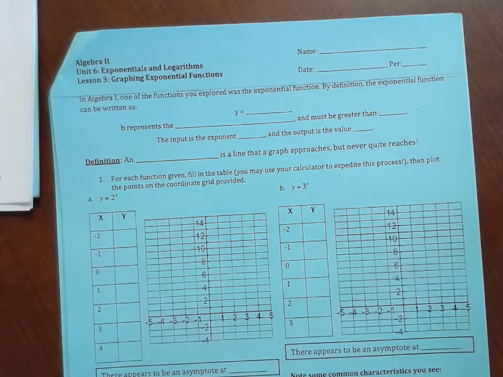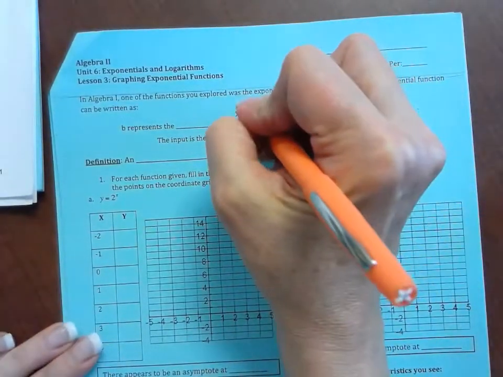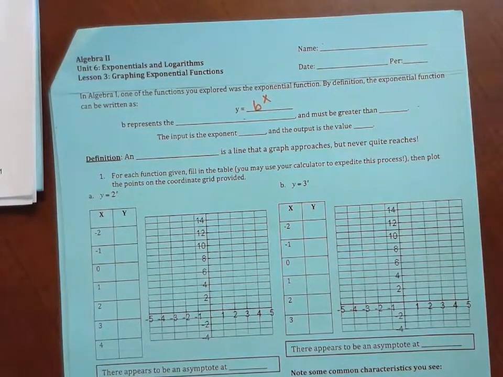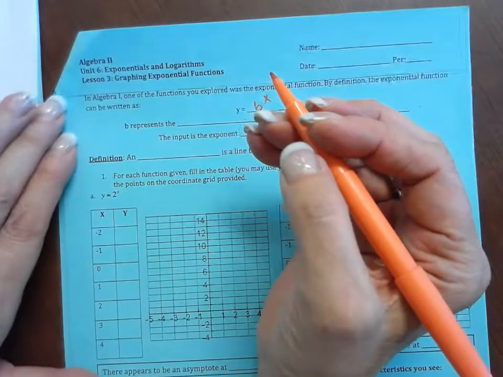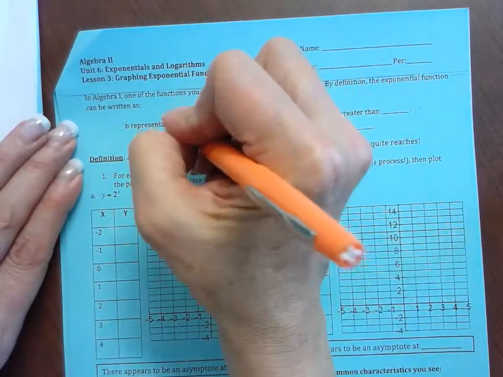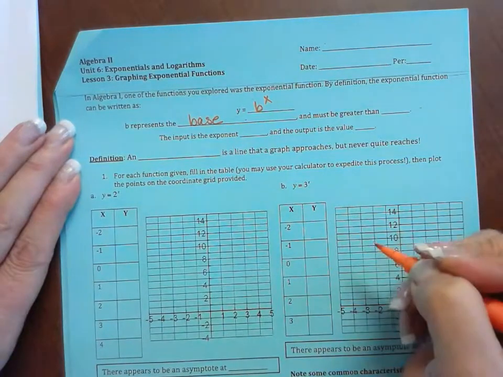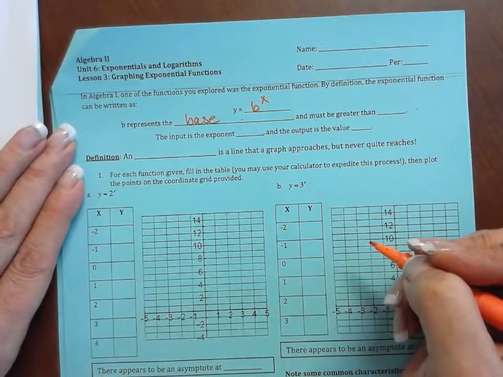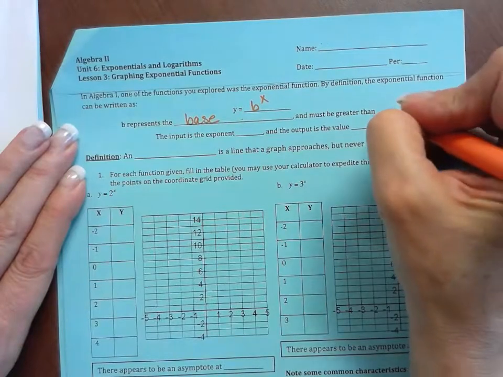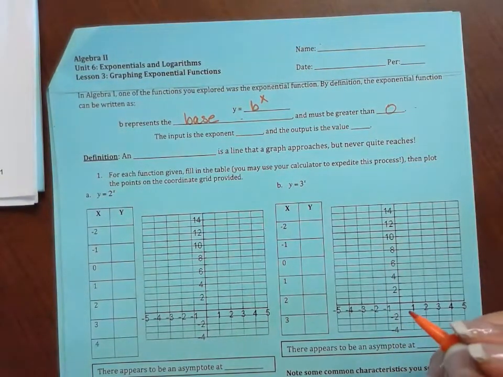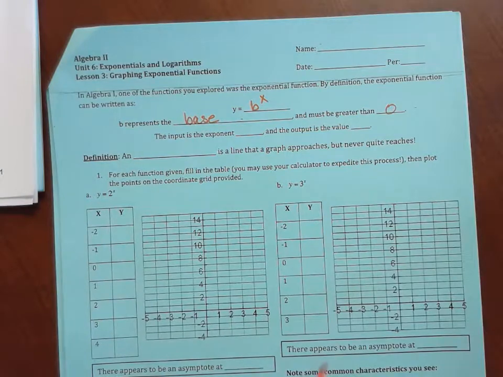So, all right. We did exploration on the exponent functions back in Algebra 1. Okay, and we've already talked about how the base equation is y equals b to the x. Okay, b represents your base. And for exponential growth, b has to be greater than 0. Okay.